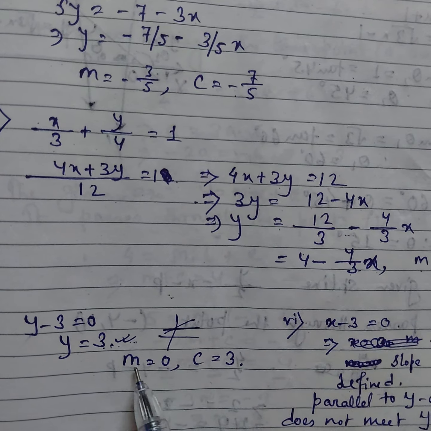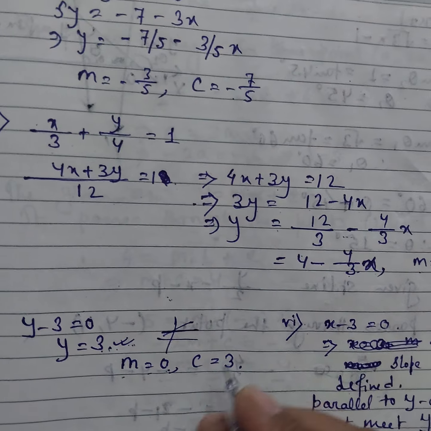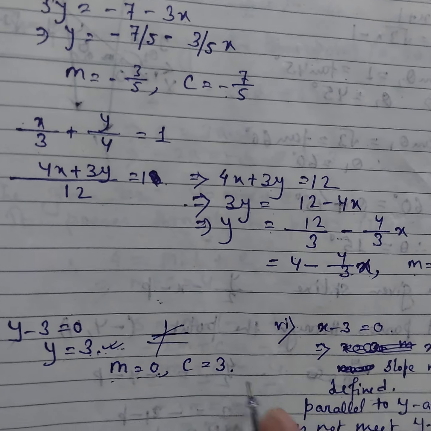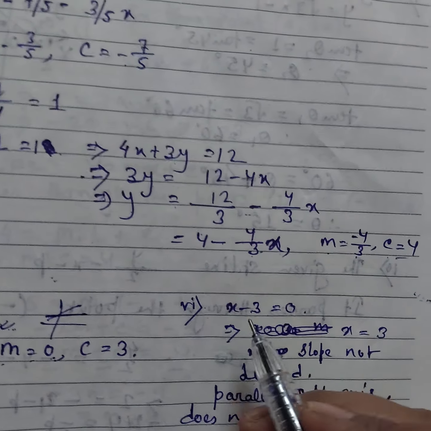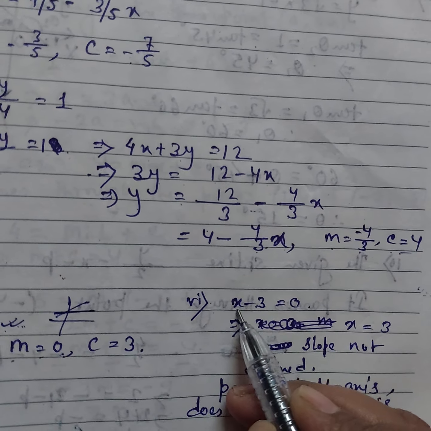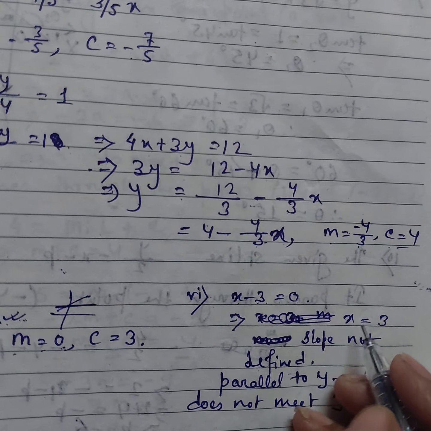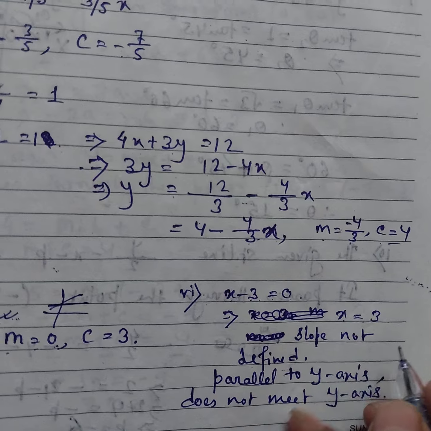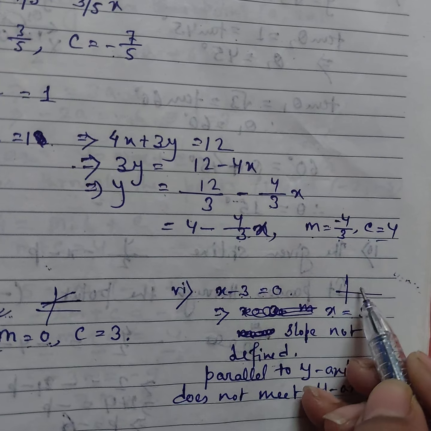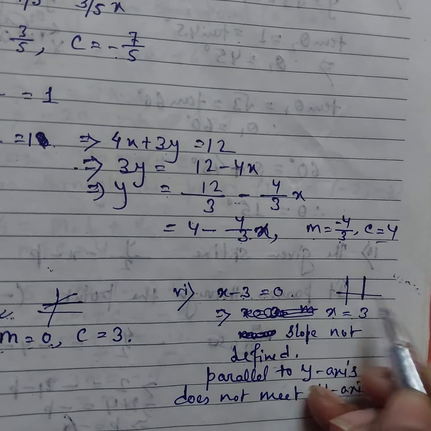So slope will be 0, m is equal to 0, and the constant value is c is equal to 3. And there the equation is x minus 3 is equal to 0, that means x is equal to 3. So slope is not defined because this is parallel to the y axis.